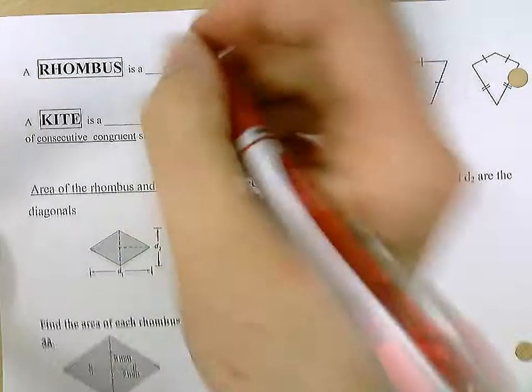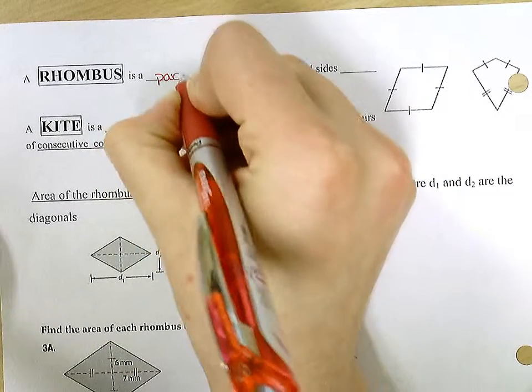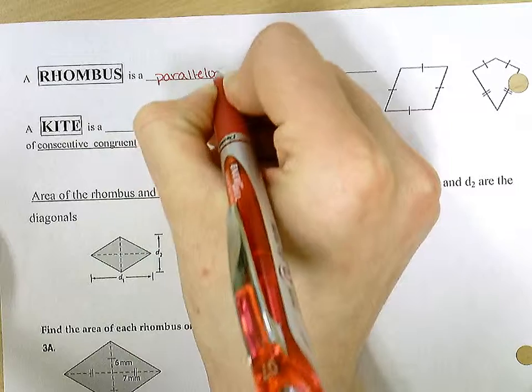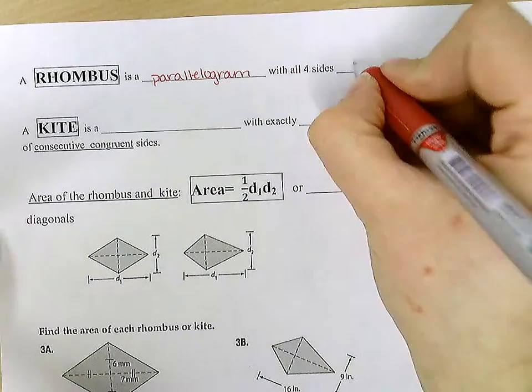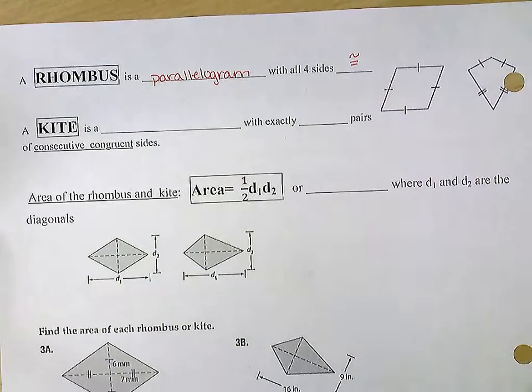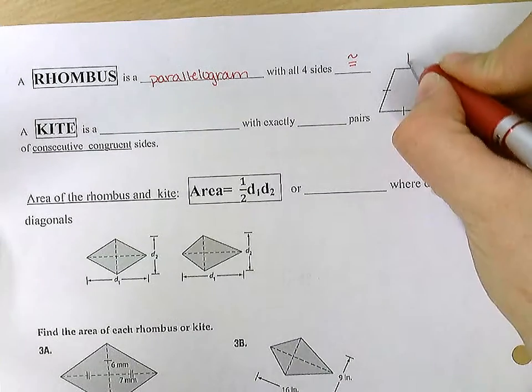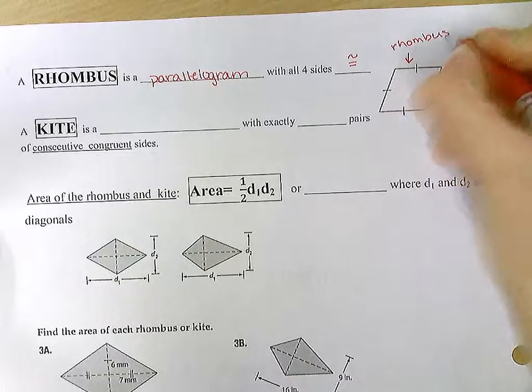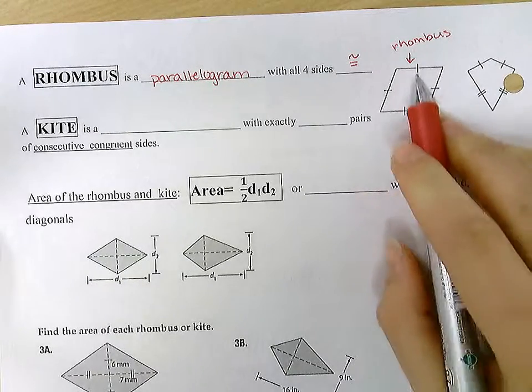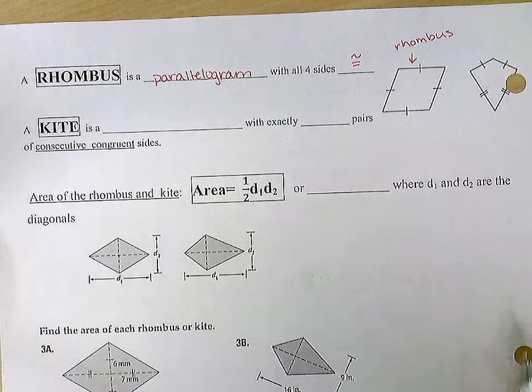So a rhombus is a parallelogram with all 4 sides congruent. So a parallelogram where all 4 of your sides are congruent to each other. So that means this shape right here would be a rhombus. All 4 of these sides are marked as congruent.